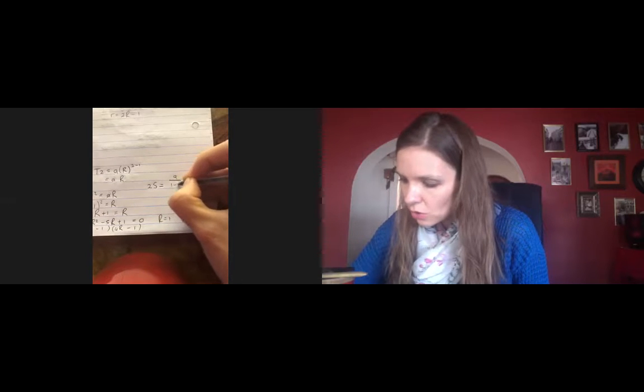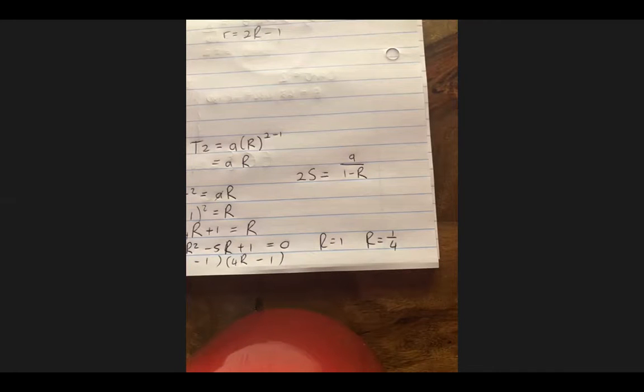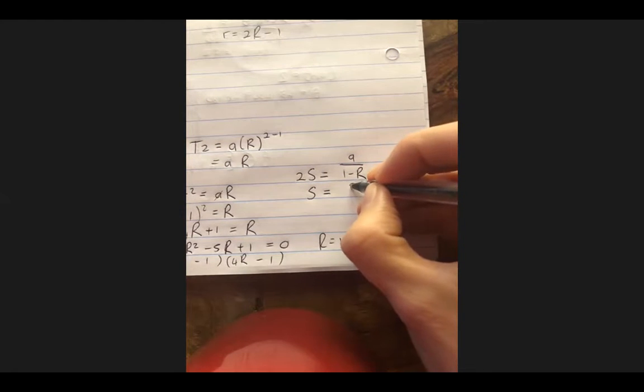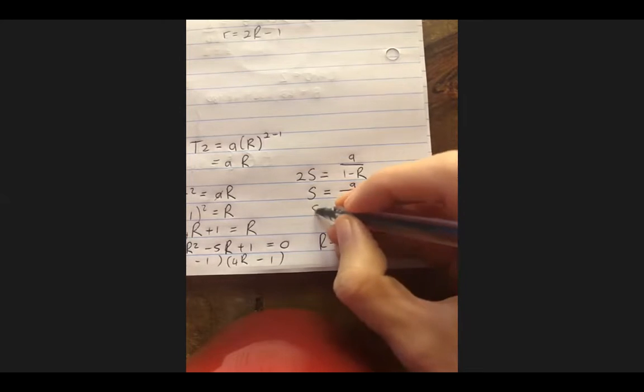So we had this one, 2S equals A times 1 minus R. I don't know if you remember that from earlier. Then we can substitute this new R that we just found in here. 1 minus 1/4. And then I'm just going to divide the whole thing by 2. So it gives me S equals, it's a lot of algebra here, 1 minus 1/4. That's going to be in my denominator. And then I'm just going to times that by 2.